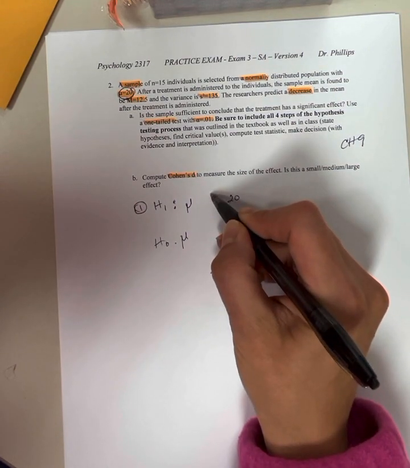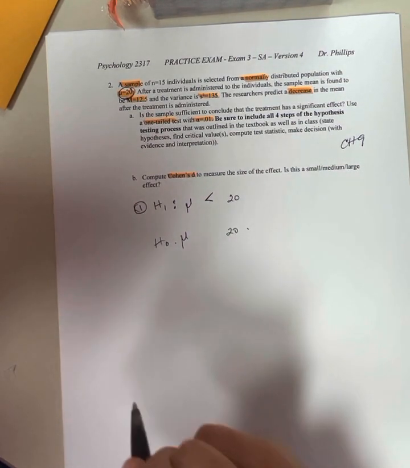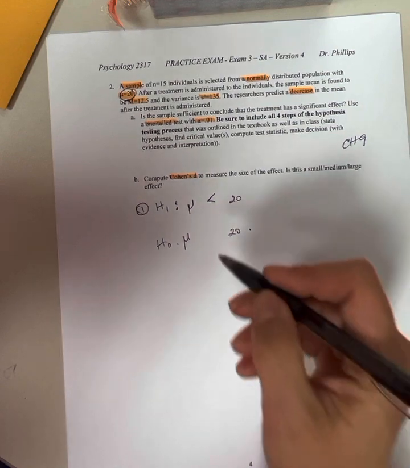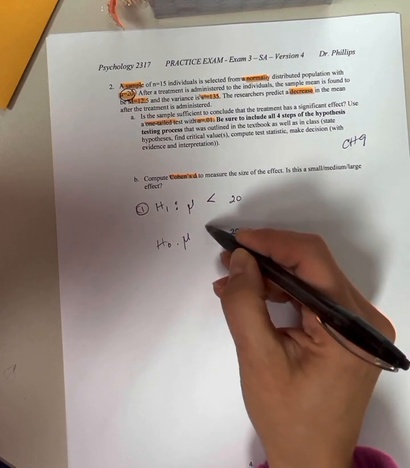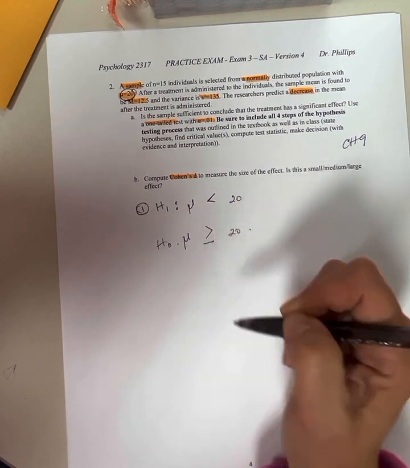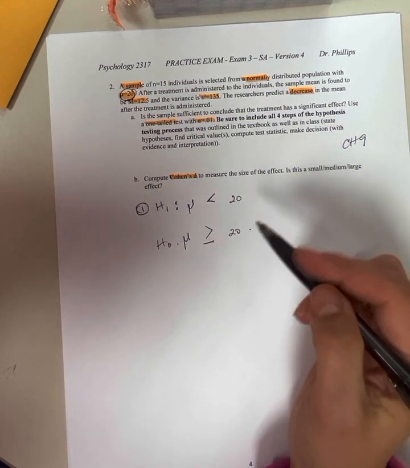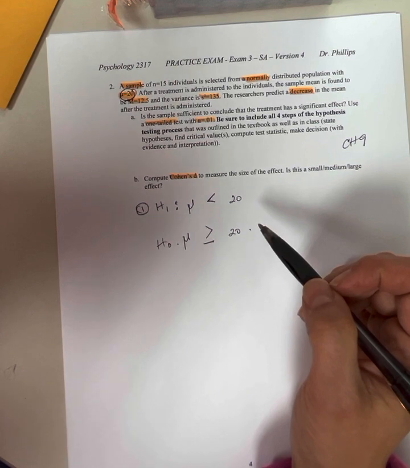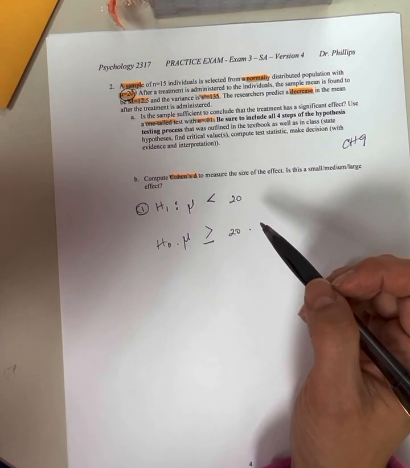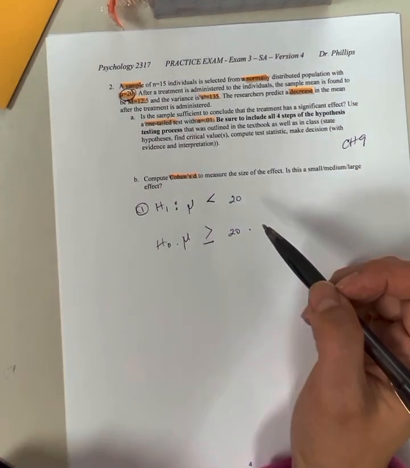So we expect that mu is less than 20. To get the null, we flip the direction of that sign and we put the equals. This means that our hypotheses are mutually exclusive. If one is true, the other cannot be true. And they're exhaustive. All options, all potential outcomes are covered.